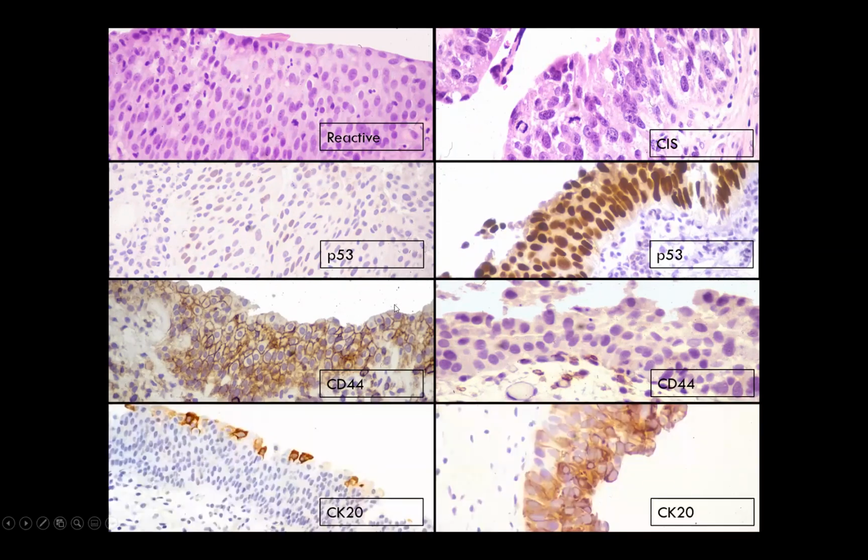And then finally, we have CK20, which in reactive conditions should stain only the top layer, or the umbrella cell layer. However, in carcinoma in situ, it most often stains the entire thickness of the urothelium. So this would be your ideal situation. And when one sees this, one might think, okay, this seems to be very useful. So why do we need to struggle with morphology? Let's just use IHC for all these cases.